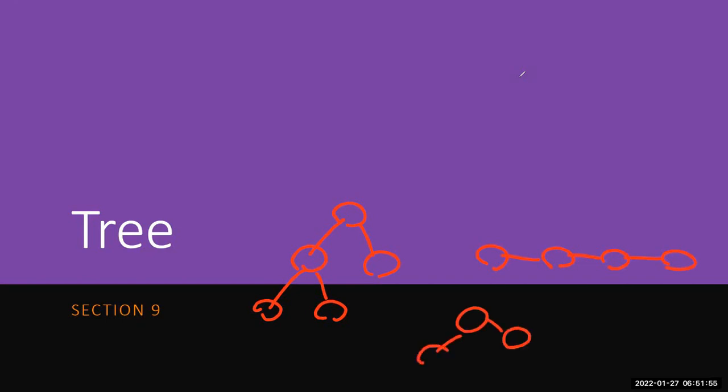Now we have finished the discussion of recursion. The next topic we will talk about is the data collection and how to apply the function onto the data collection. So for data collection, we may have tree, list, or graph, and the function being applied onto them.